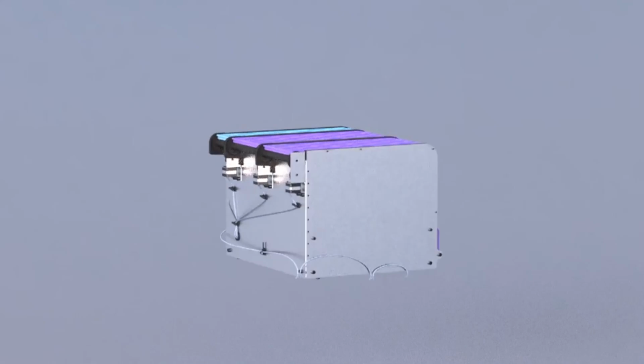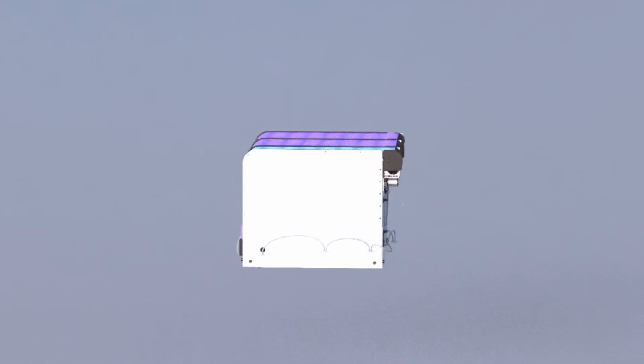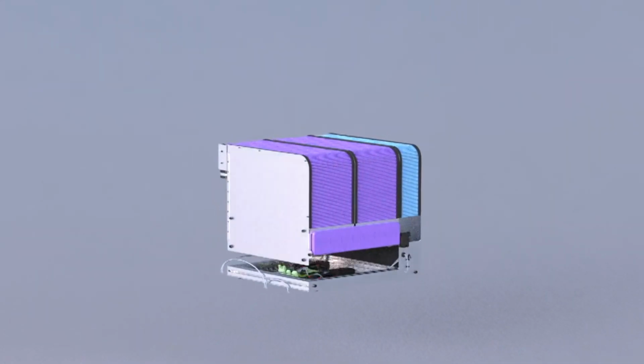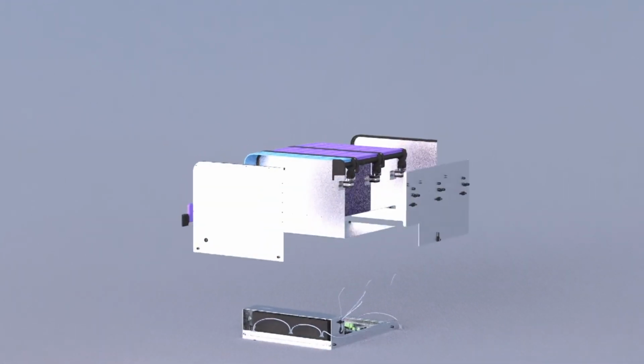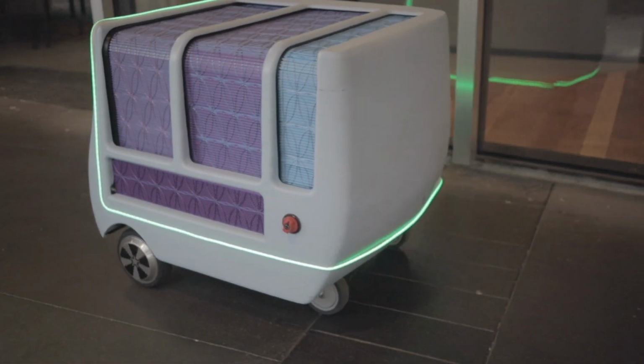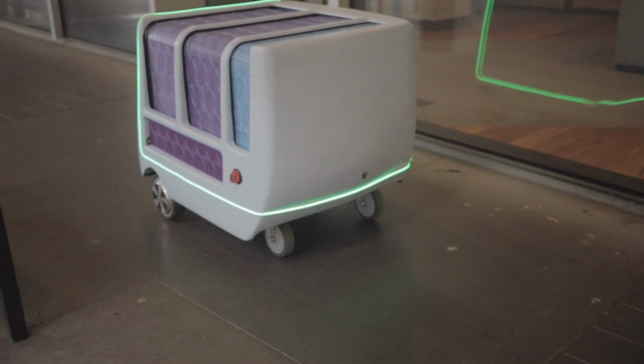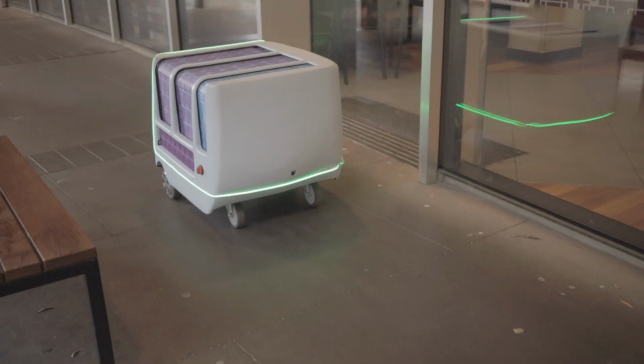The foundation of the ADR is its chassis, divided into three key sections: the base, which houses the electronics, the outer walls providing structure, and the inner walls creating 4 separate compartments. These compartments can hold up to 4 orders simultaneously, designed to fit any size meal on campus, including family-sized pizzas. This allows the ADR to efficiently handle multiple orders.